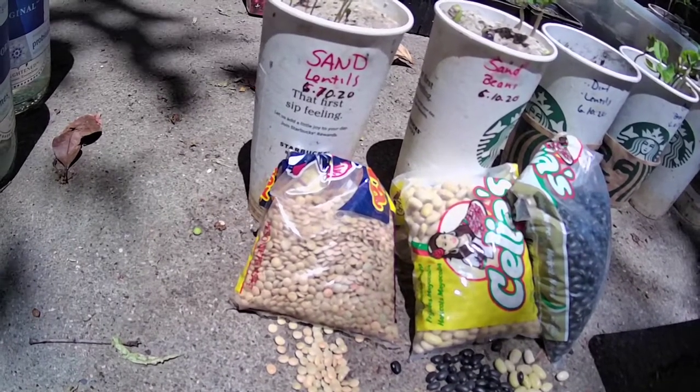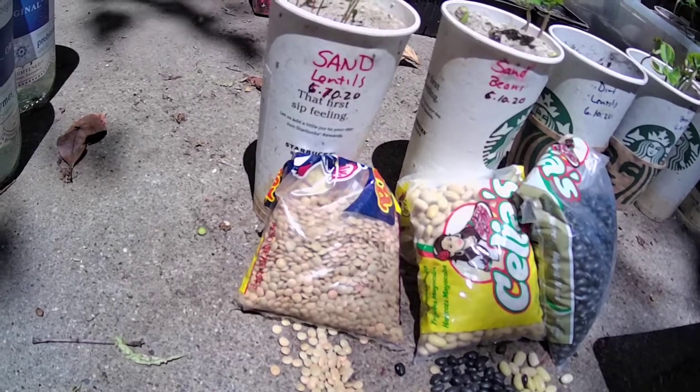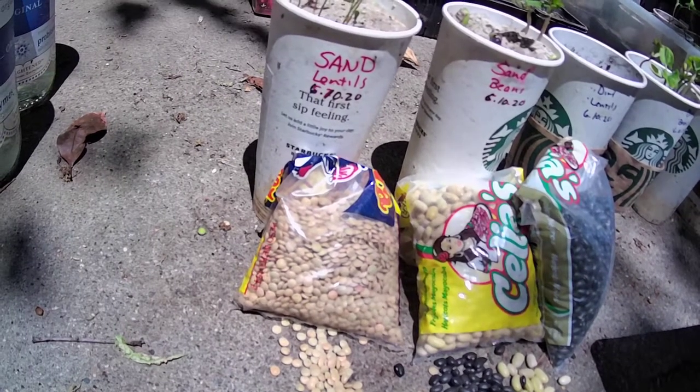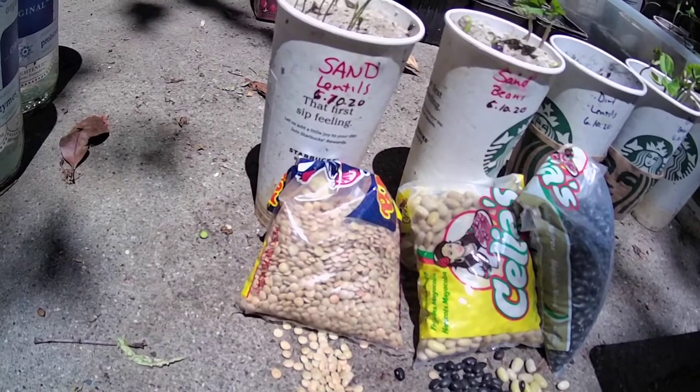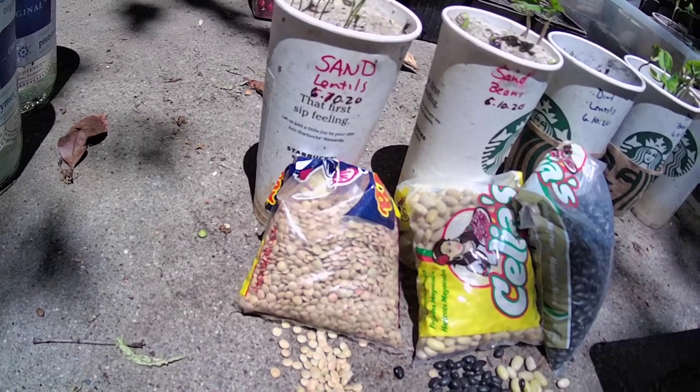This is June 16th, and this is a follow-up on planting our legumes in 3 different types of media. So sand, good old dirt, and then fancy potting soil.